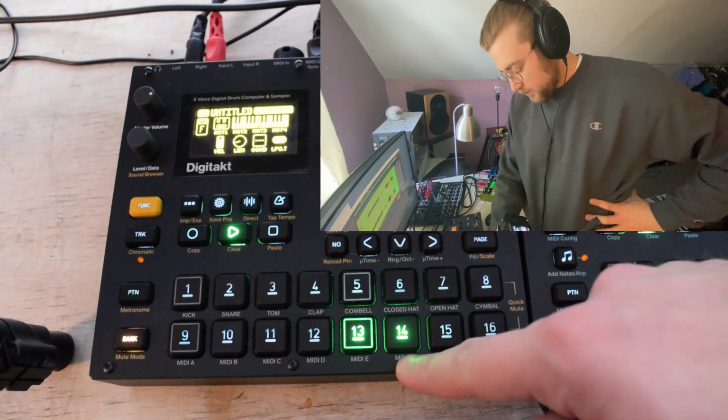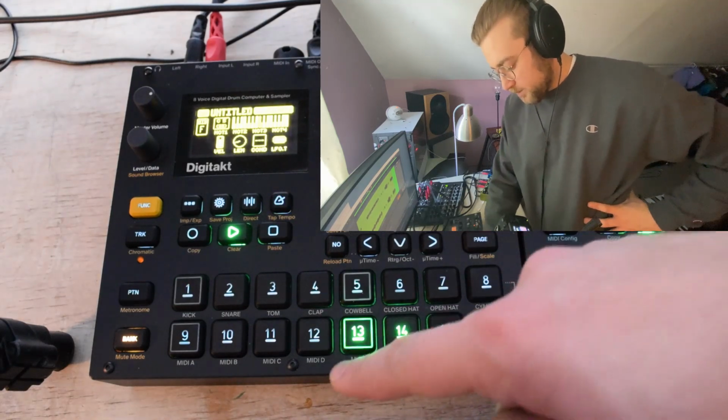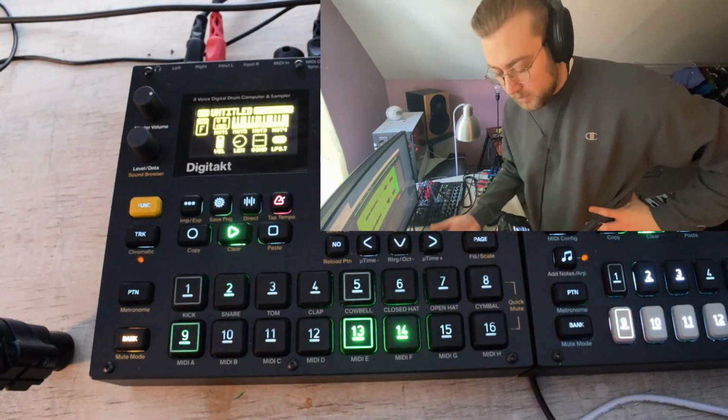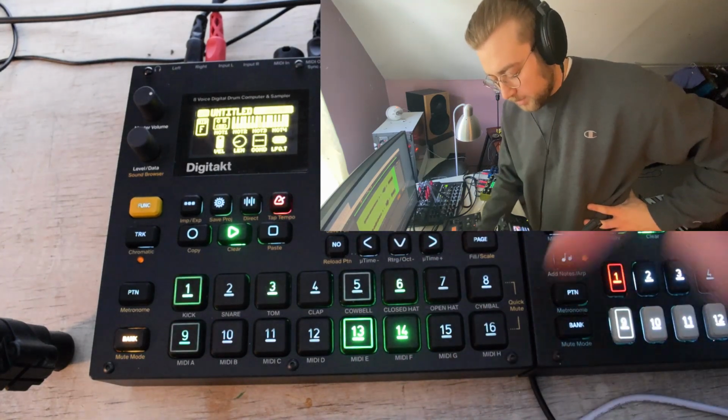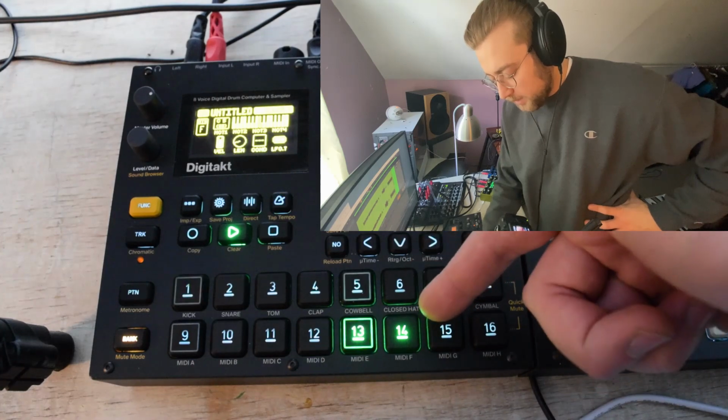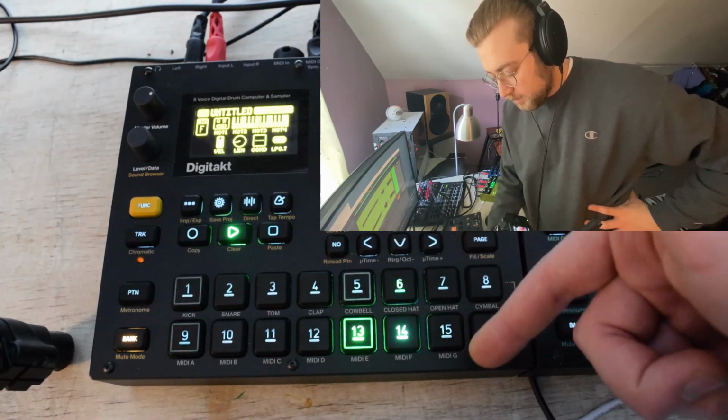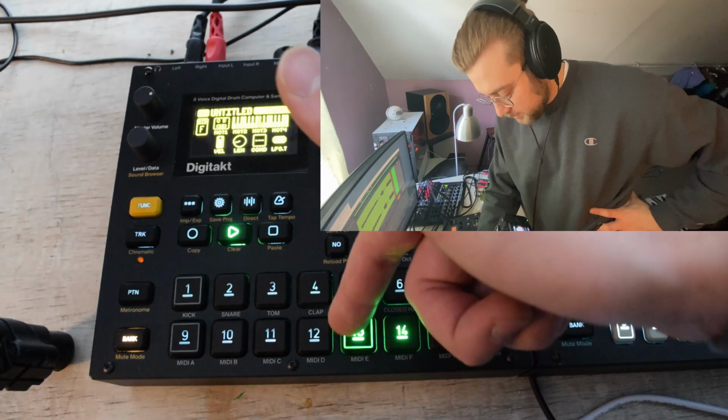Now it's playing this one, because the first step in this was evaluated as false. That means this track did not play. And that means the neighbor condition on every step on this track said, I will play because this one is not playing.